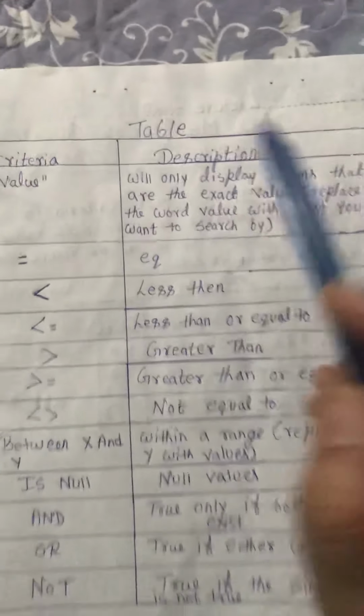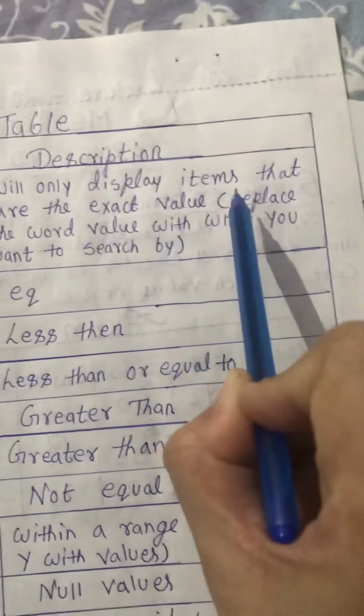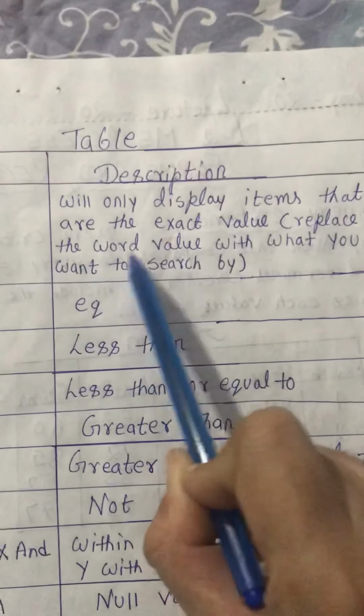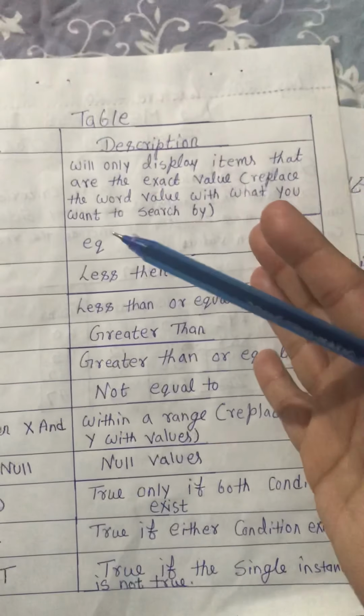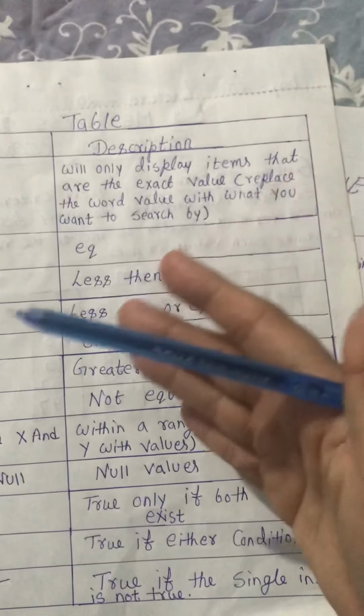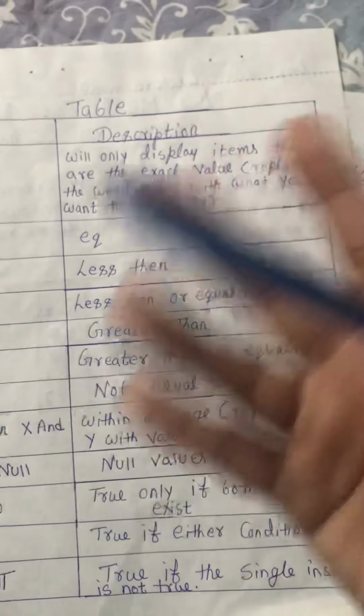Is this table visible clearly? What is the meaning of value? It will only display items that are the exact value. What is the value? Name: suppose the name is XYZ and the name is triple X.